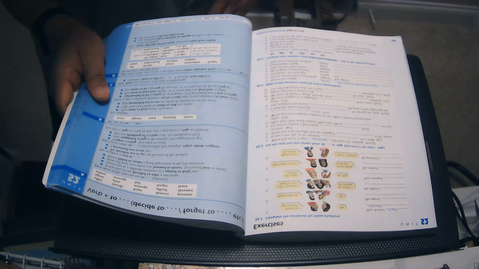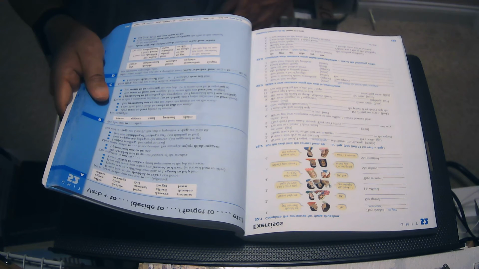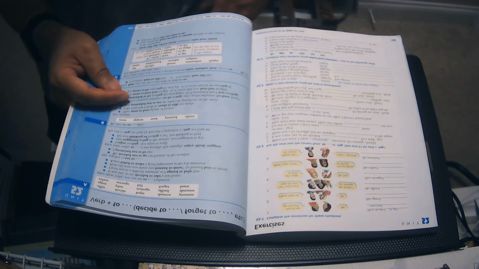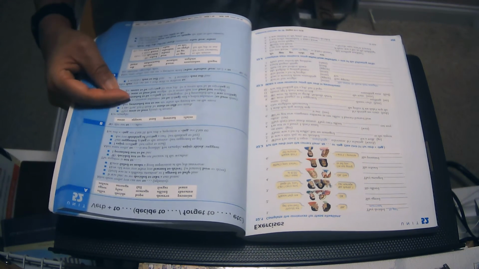After dare, you can use a verb with or without to. I don't dare to tell you. I wouldn't dare tell him. I wouldn't dare to tell him.